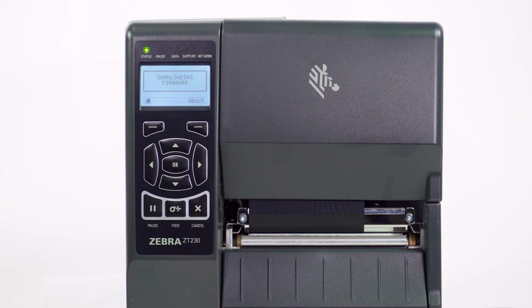It's very important that you allow the firmware download process to complete before taking any system or printer action. Interrupting the printer during a firmware download could cause unexpected consequences. Once the download is complete, there are verification and decompression steps that may occur without any indication. Wait for the printer to restart and print a configuration label.